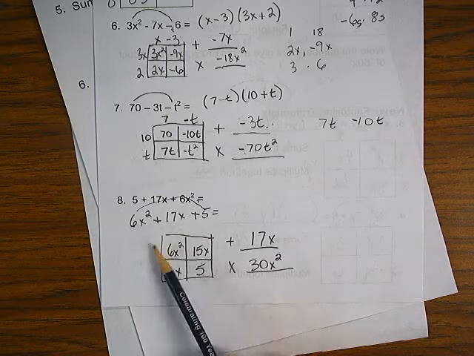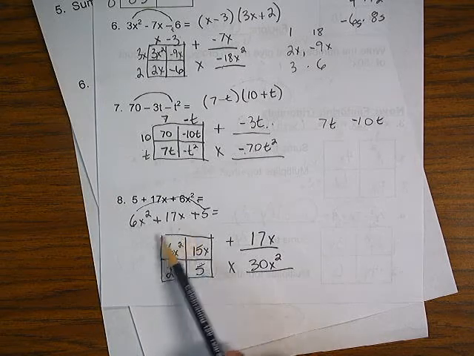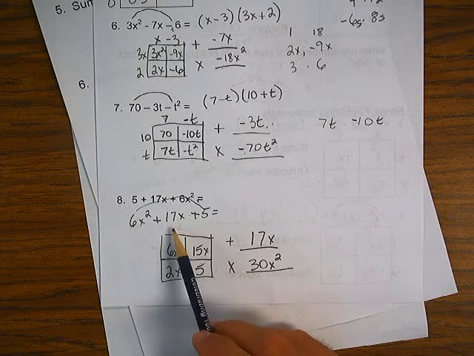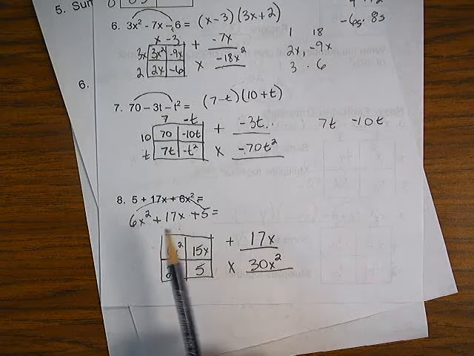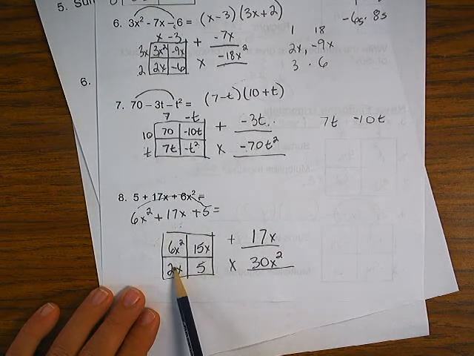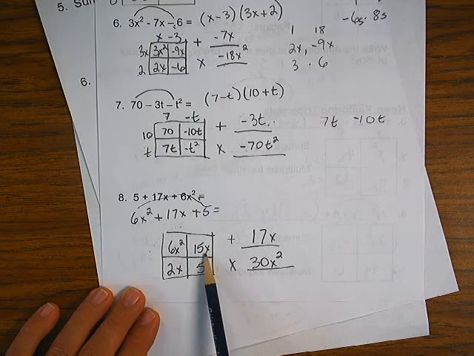Okay? Now, what am I going to use to multiply together to get 6x squared? 3. No. X. Could I go x? Okay, let's try it real quick. Will 6 go into 2? No. Will 6 go into 15?